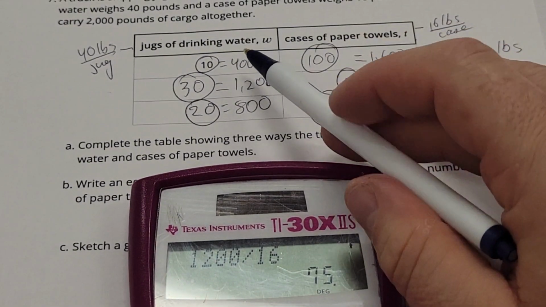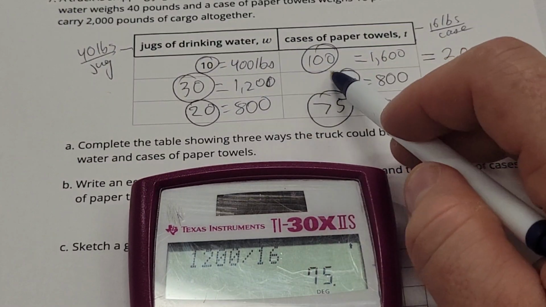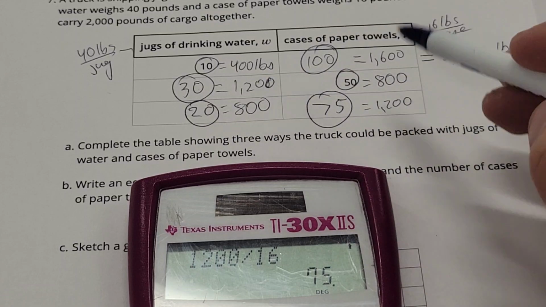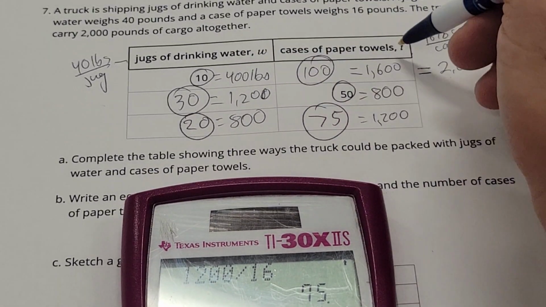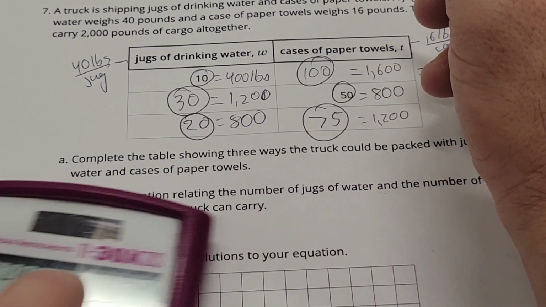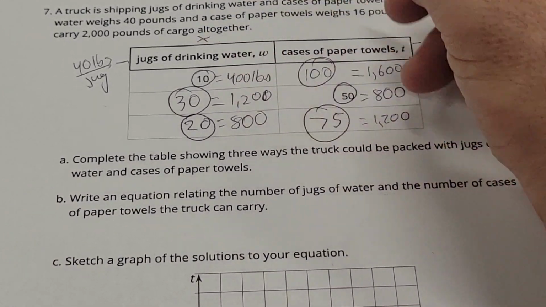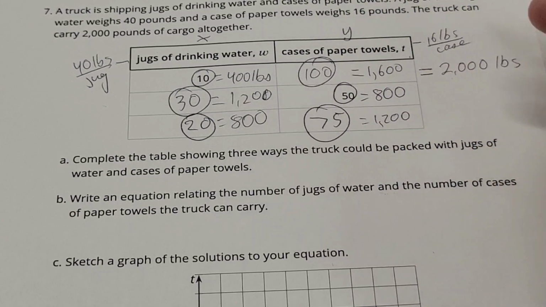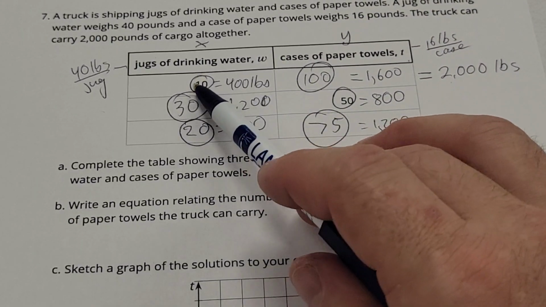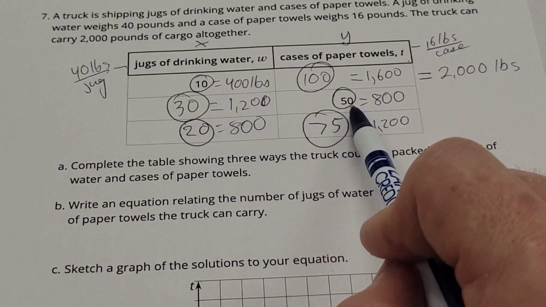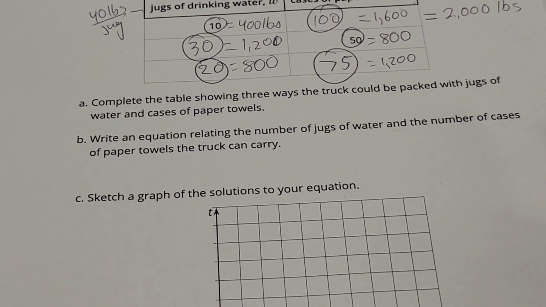So if I have 10 jugs of drinking water, I can only fit 100 cases of paper towel, and so on. So these are like points, W or T. I could treat this for graphing purposes as my X and Y. So there's my coordinate points. 10 for X, I got 100 for Y. 30 for X, I got 50 for Y, and so on. Okay?